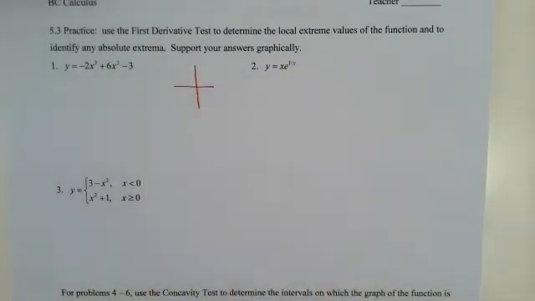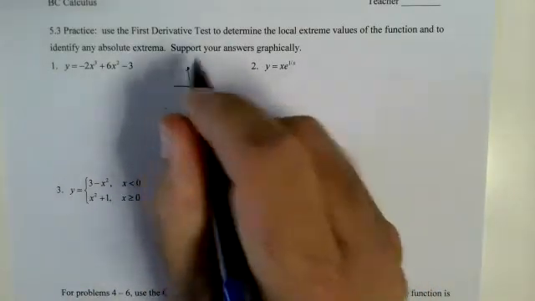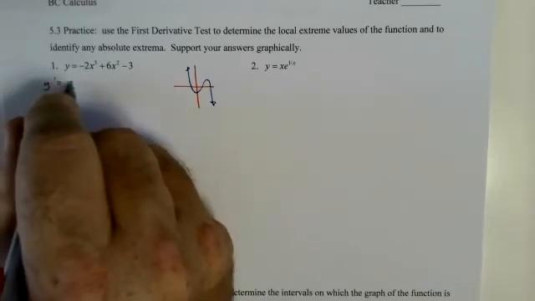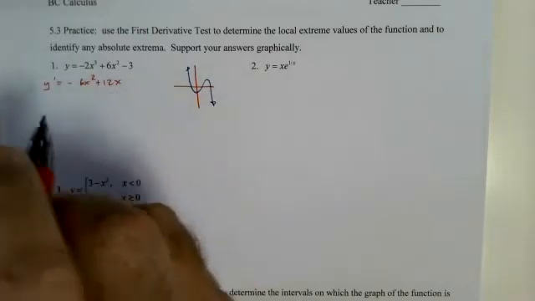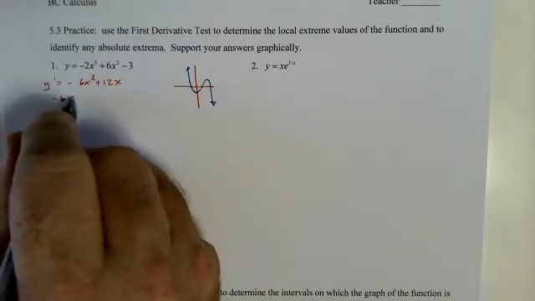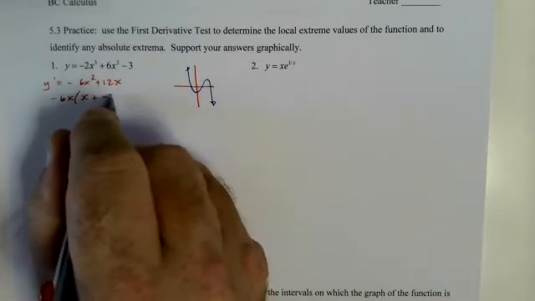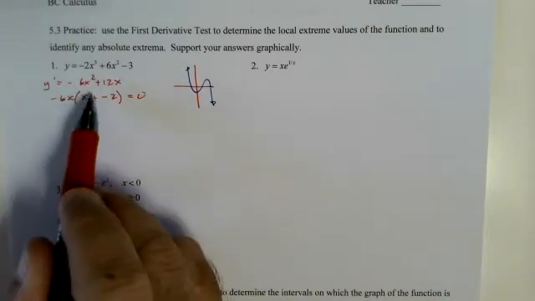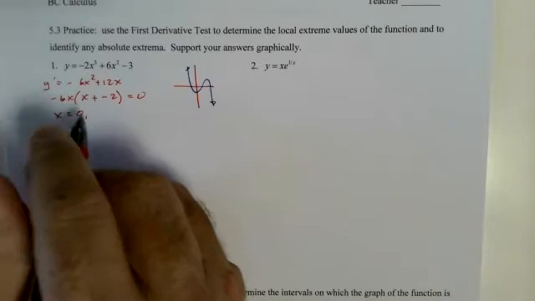This is a negative x cubed, so it's probably going to do something like that. Y prime is negative 6x squared plus 12x. Set it equal to 0, and I factor it on the fly. Double check, -6, -2, yep. So I get x equals 0, 2.